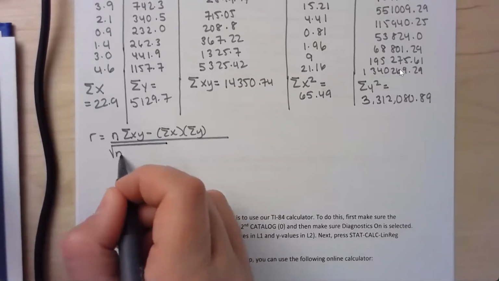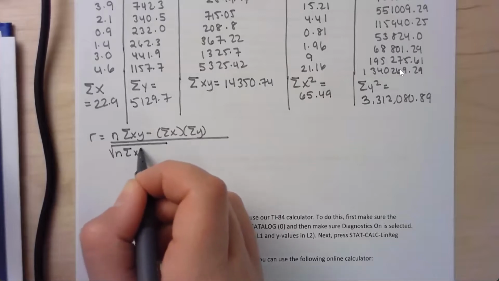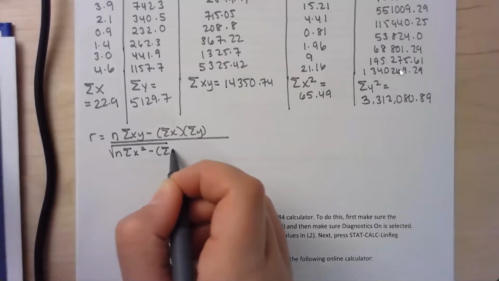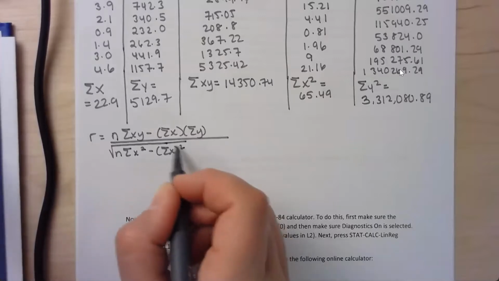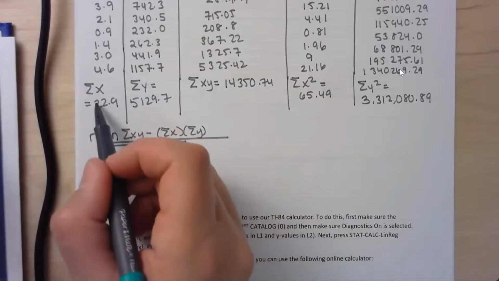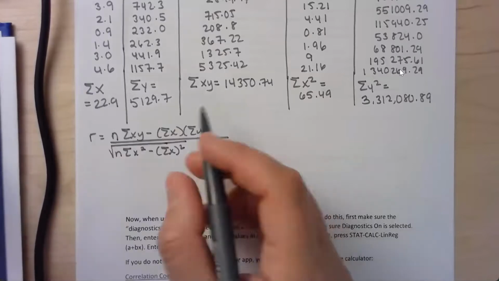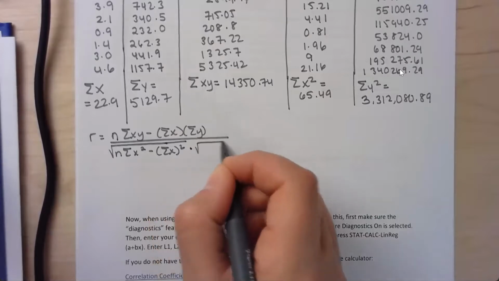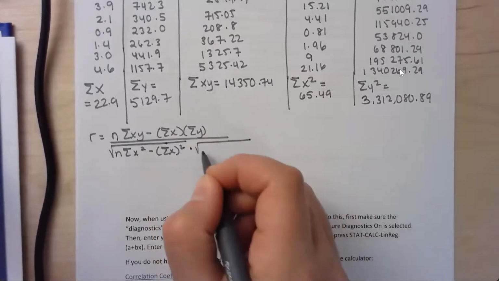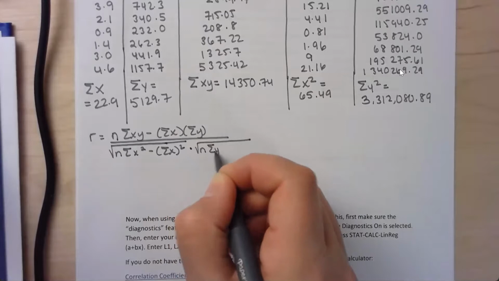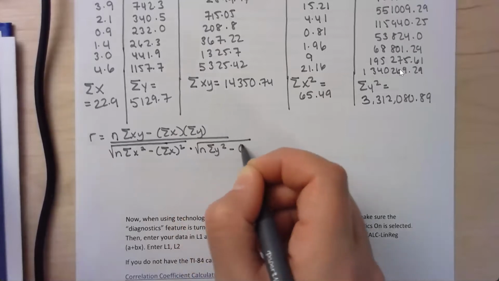It's the square root of n times the sum of the x squareds minus the sum of the x's squared. So this is different. We're going to take this value here and then square it. And then you're multiplying that with another square root. So we're doing n times the sum of the y squareds minus the sum of the y's squared.